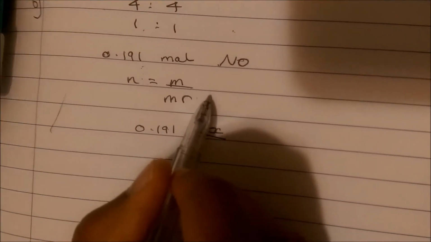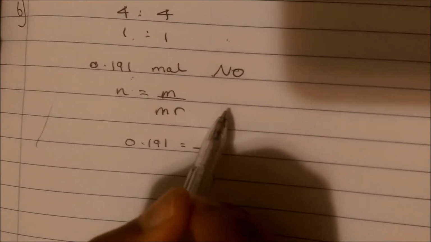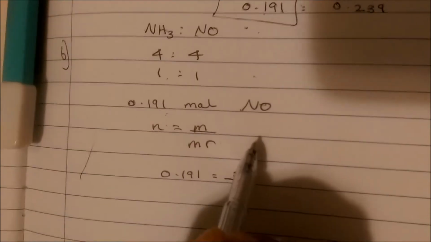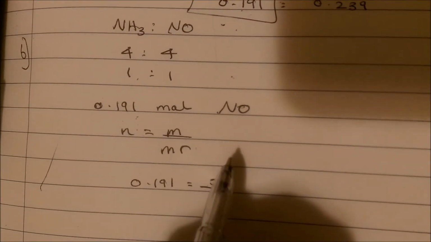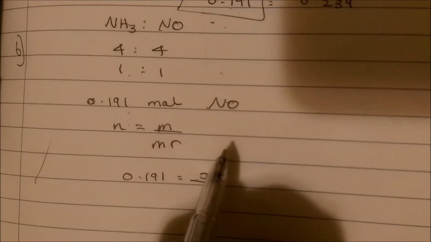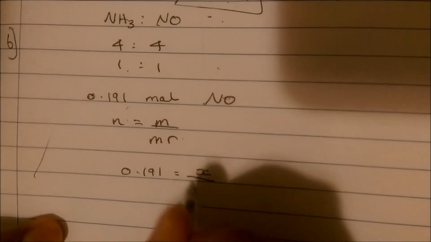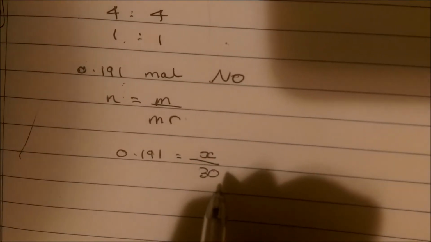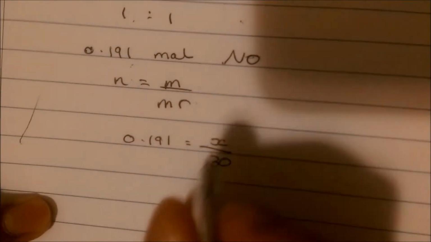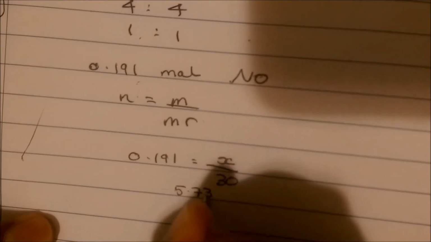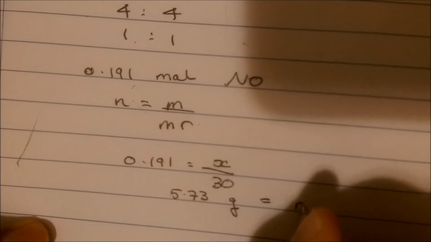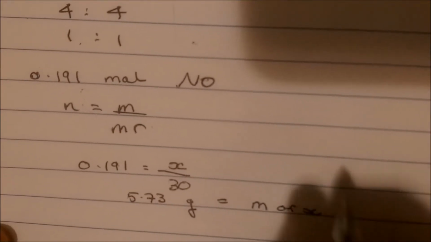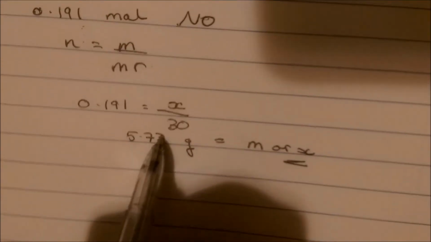Mr of NO, well, you just need to consult your handy periodic table, and that will tell you that the molar mass for NO is simply going to be 30. Now cross multiply and you get approximately 5.73 grams as your mass, or x in this case. So 5.73 grams of NO formed. That's your answer for question B.